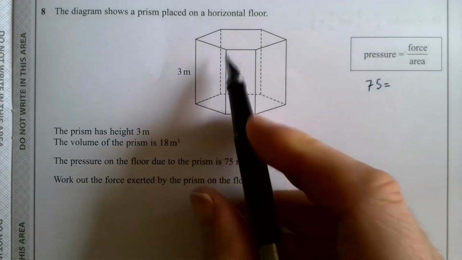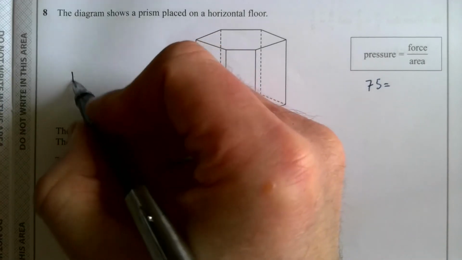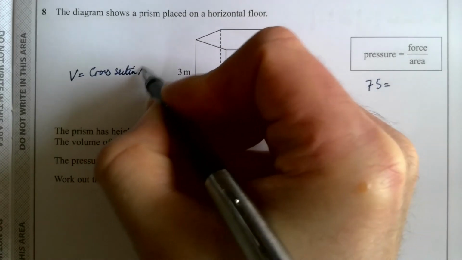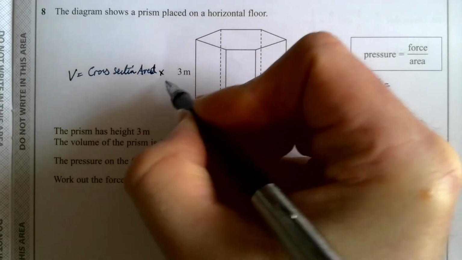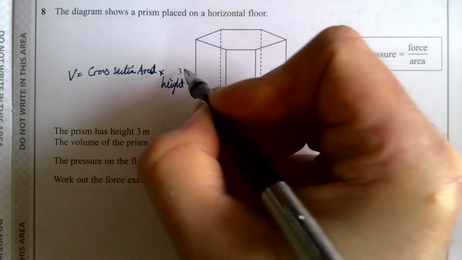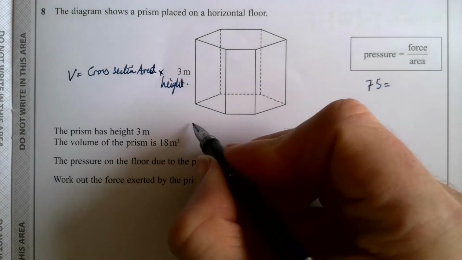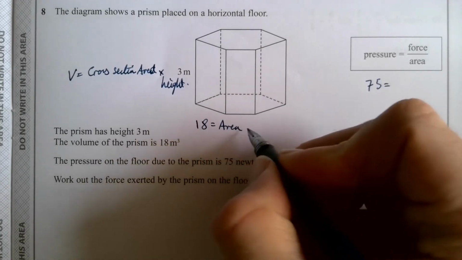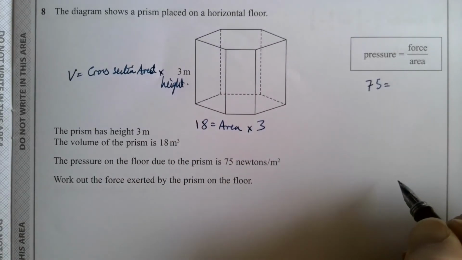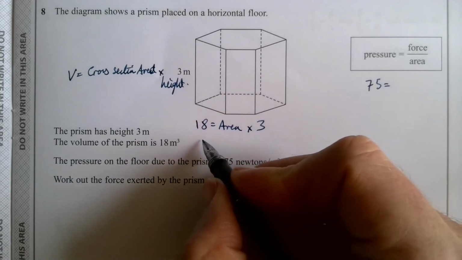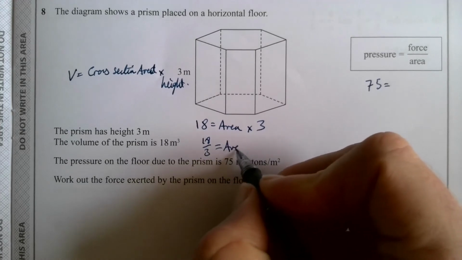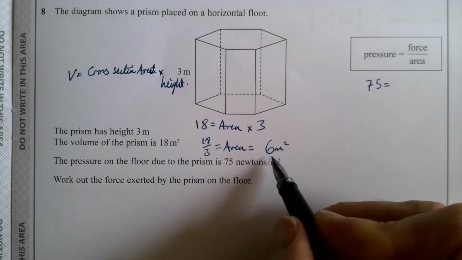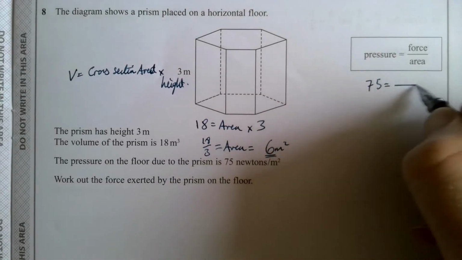Now the volume of a prism is the cross-sectional area times the height. Now we know the height is 3, so if the volume is 18 equals the area times the height, that's 3, I can divide by 3, 18 over 3 equals the area, which must therefore be 6 square meters.